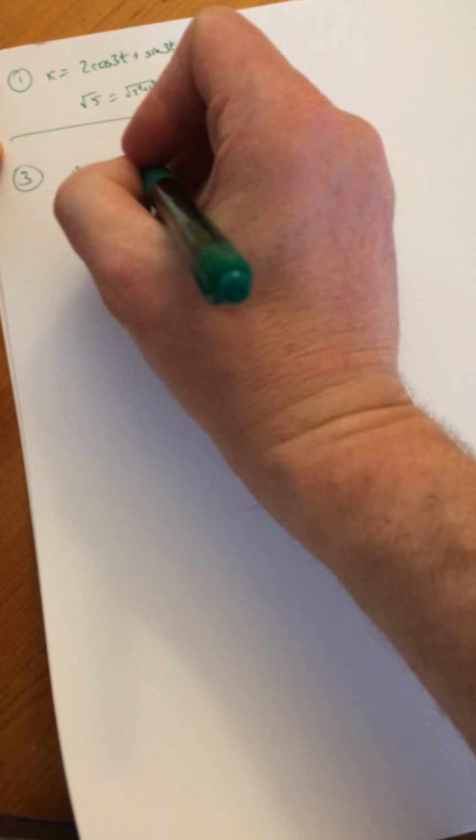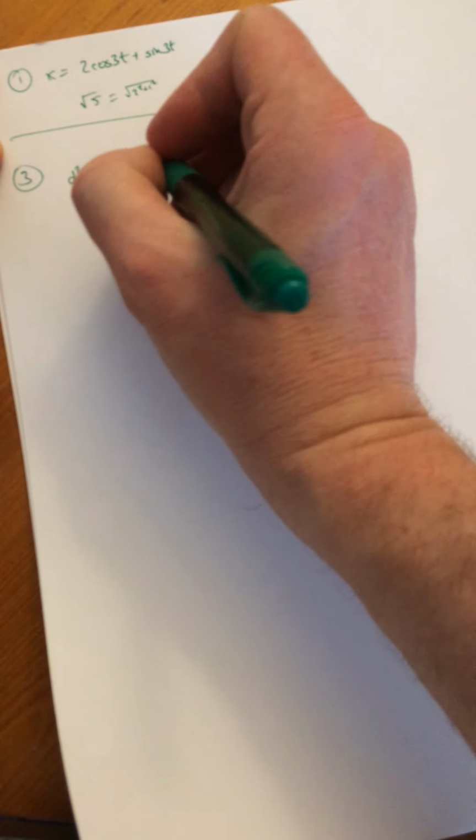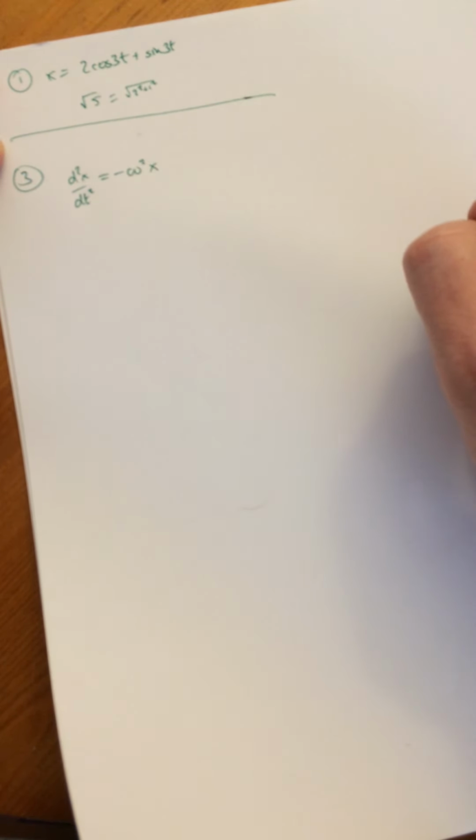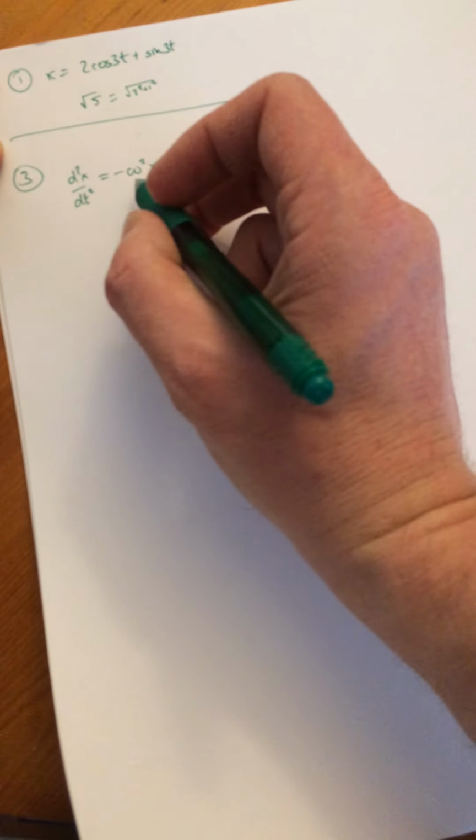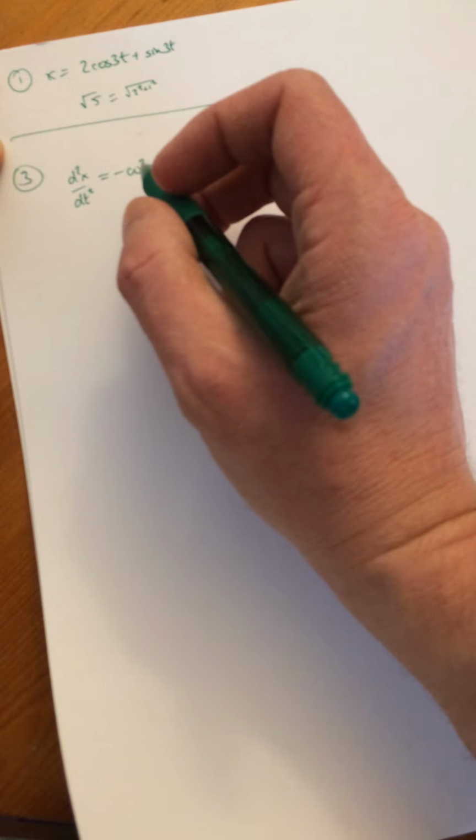So question 3 says describe the motion of the particle. It's just simple harmonic motion, isn't it? And I'm going to write d2x with dt squared because I'm conscious that the dots might not have come out that well. Equals minus omega squared x, that's what we say. That's your usual letter that we'd use.